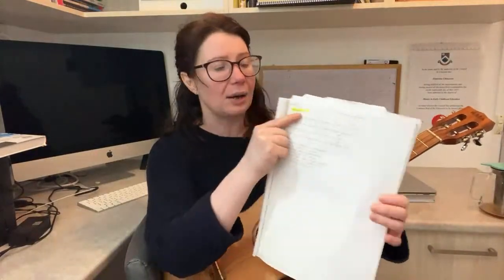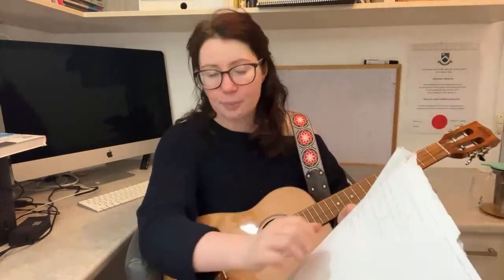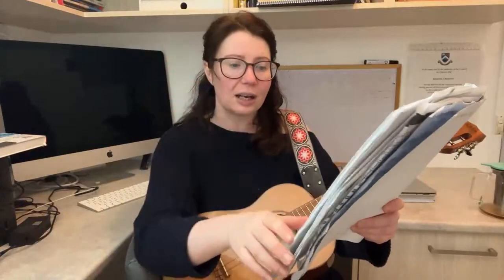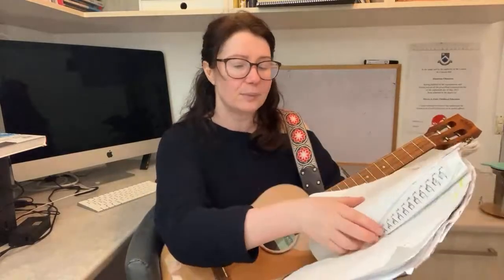So if you are looking for your first ukulele book or resource, make sure that it has a very clear understanding of where the chords should be played, and also a strumming pattern. A strumming pattern usually looks like arrows, and it's easy to use. So let's think about this one that is ABC again. We'll go back to ABC, if I find it.